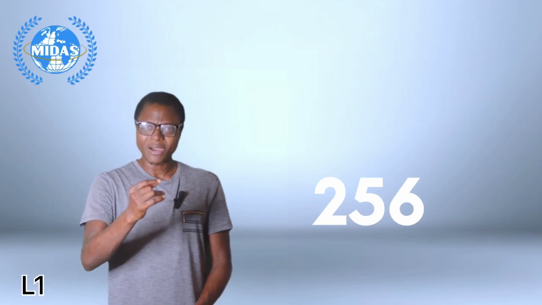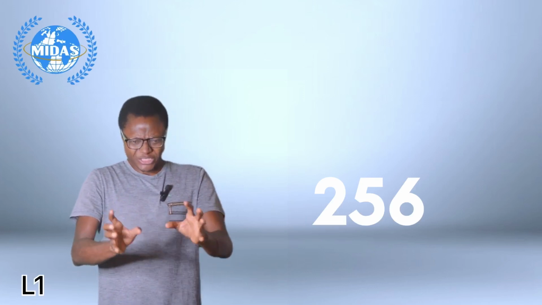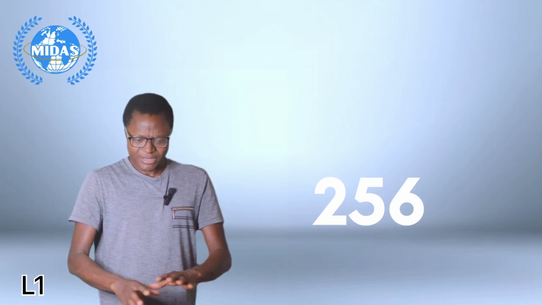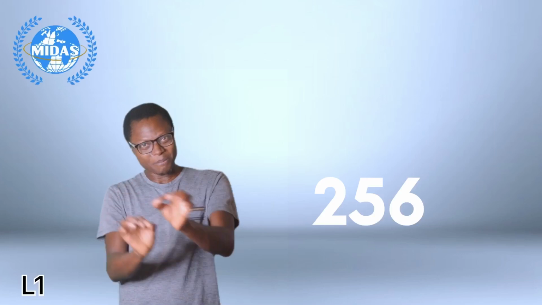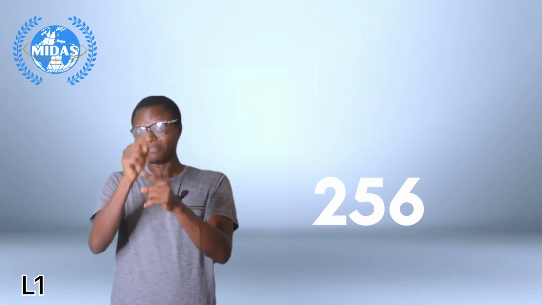But what if I was to express it using base 6? Think about that. It means that I have a limited digit set to be able to express 256. So this time around, it's not going to look like 256 again, because the way I'm going to number it will not be 256, because it is not base 10.